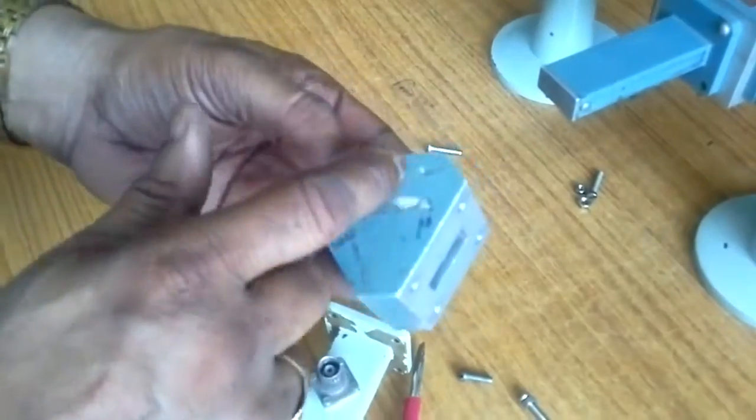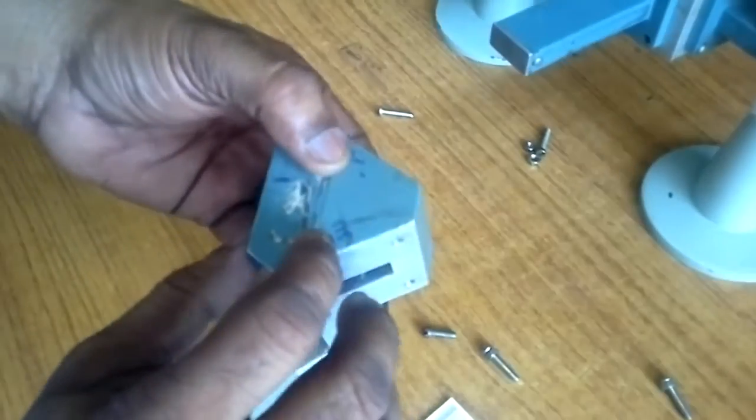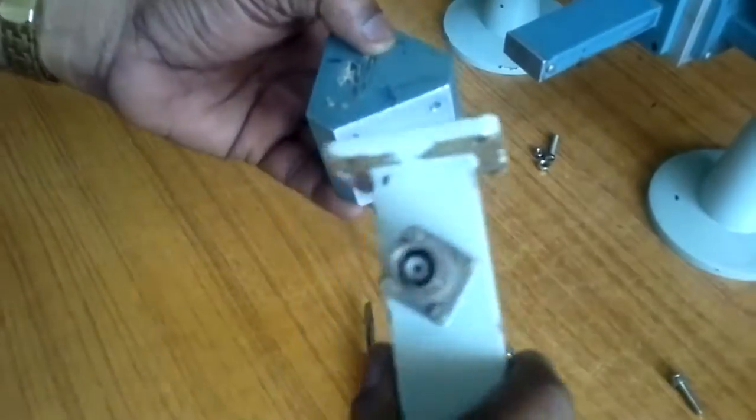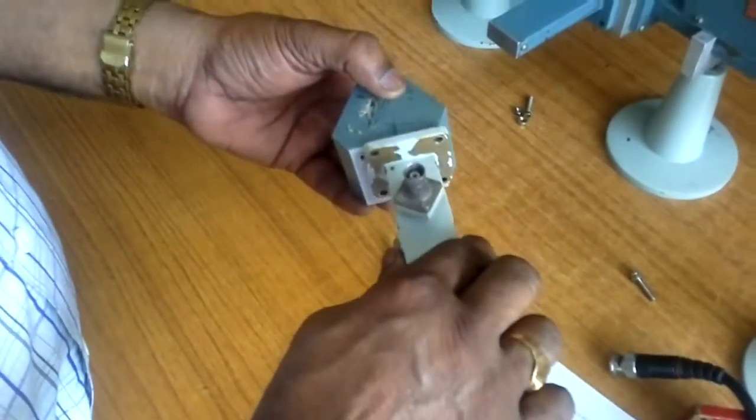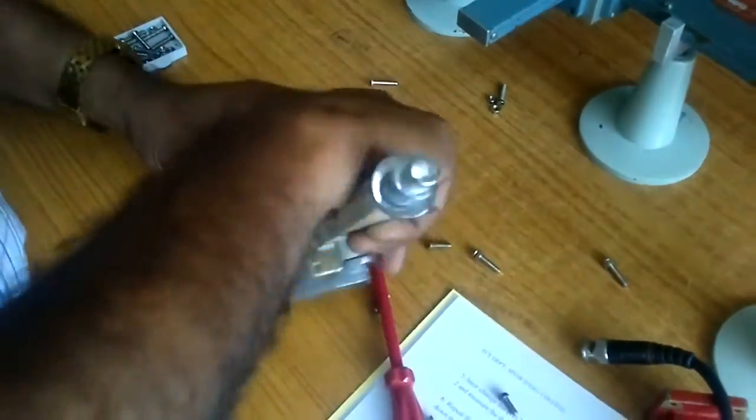Now earlier we saw the 1 to 2 and 2 to 1 we checked, and 2 to 3 I am going to see now. 2 as an input, 3 as an output. Output means this detector mount here connect towards the 3.